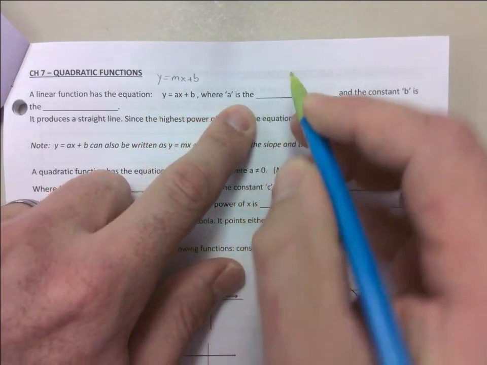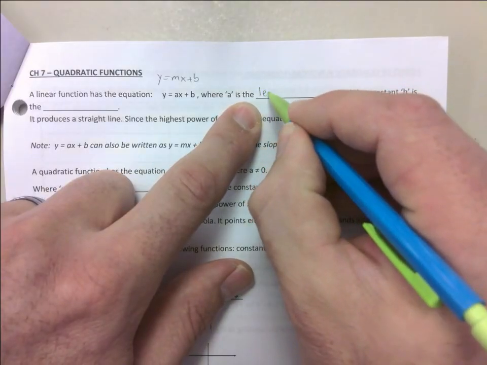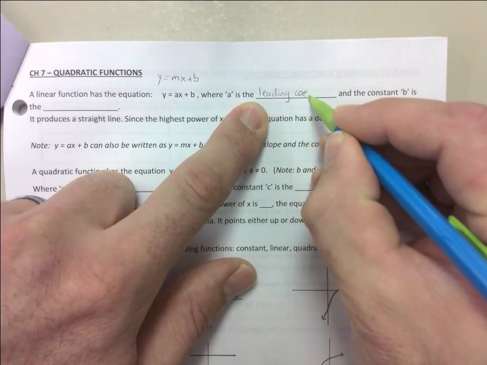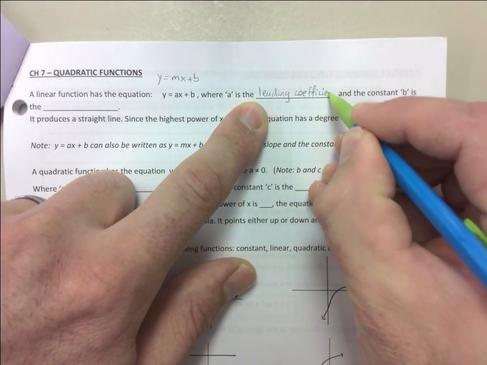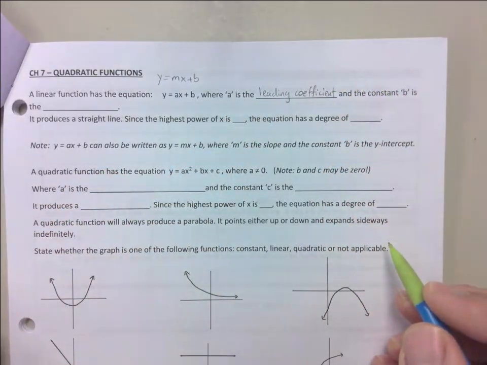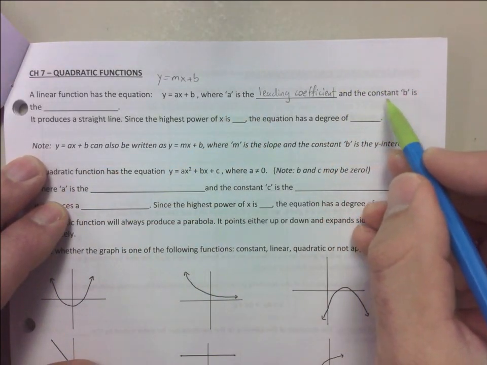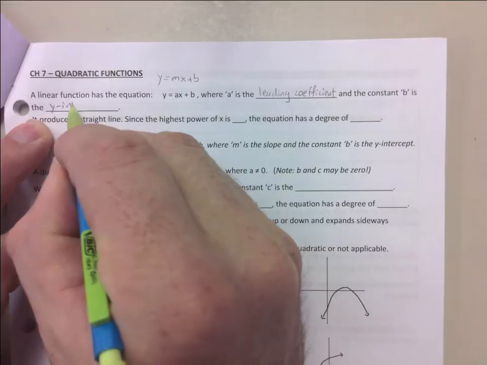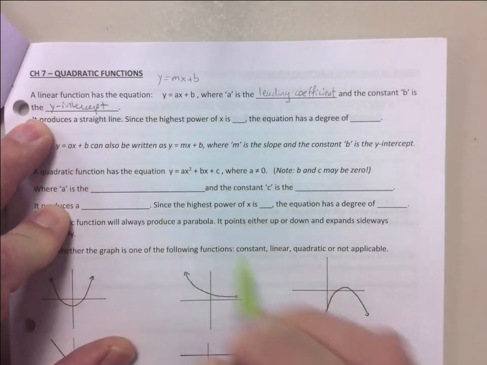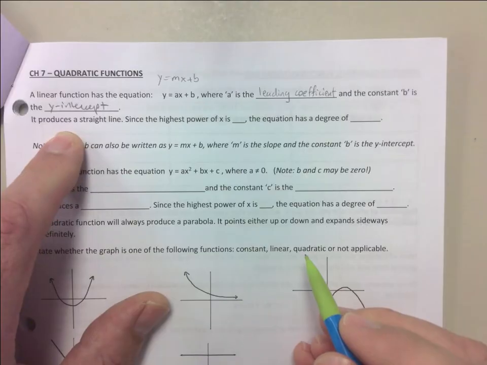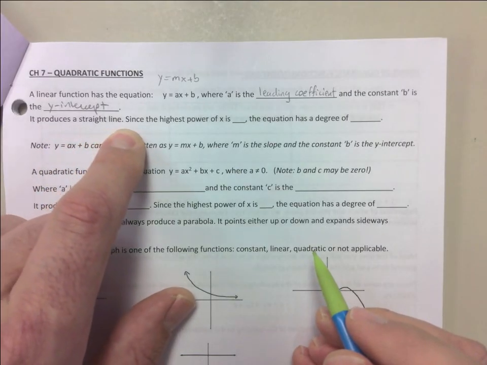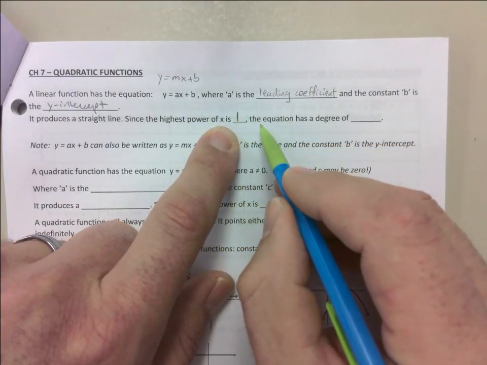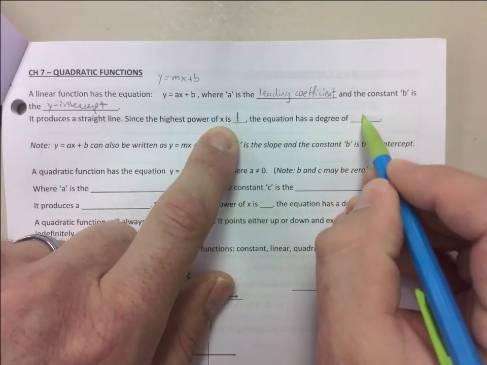Where a is the leading coefficient, and the constant b is the y-intercept, okay? It produces a straight line since the highest power of x is 1, and the equation therefore has a degree of 1.